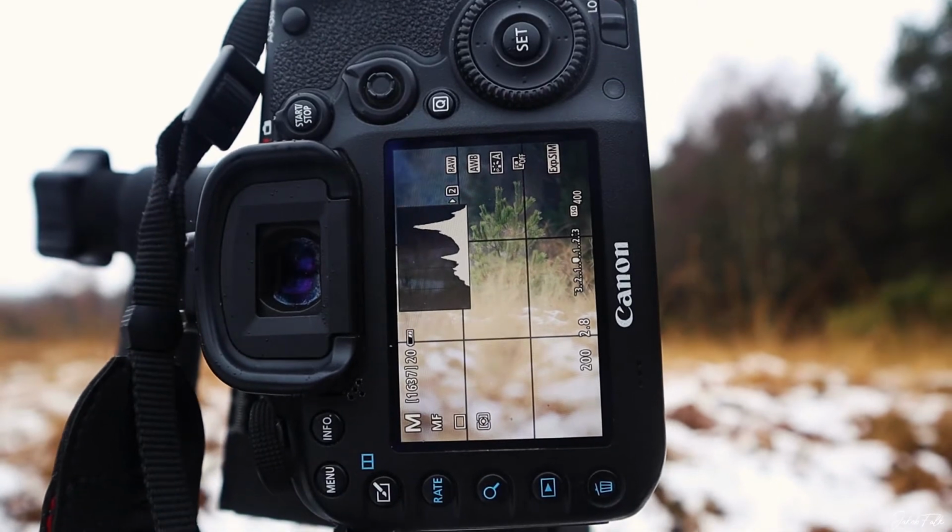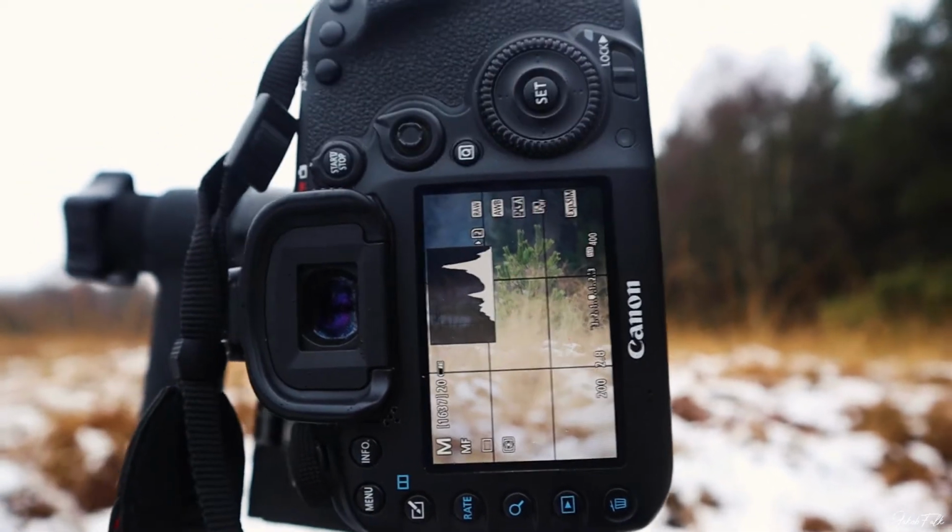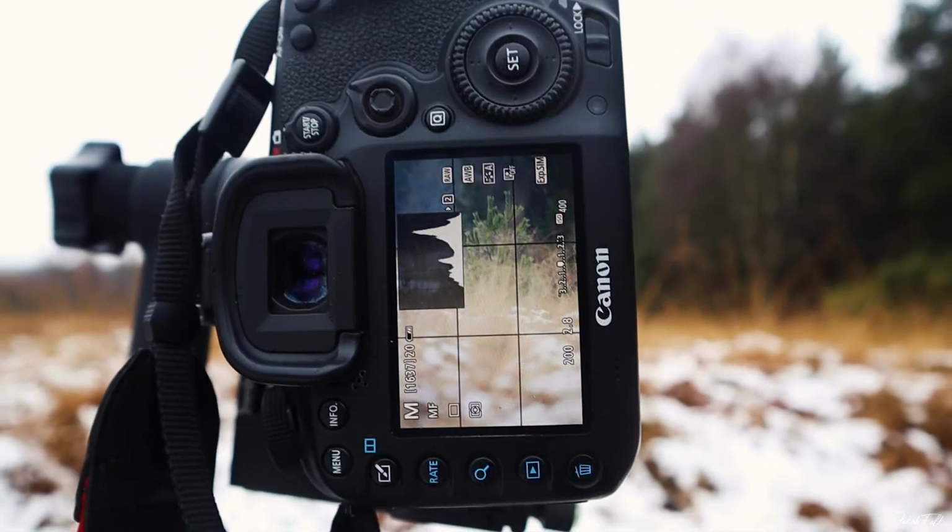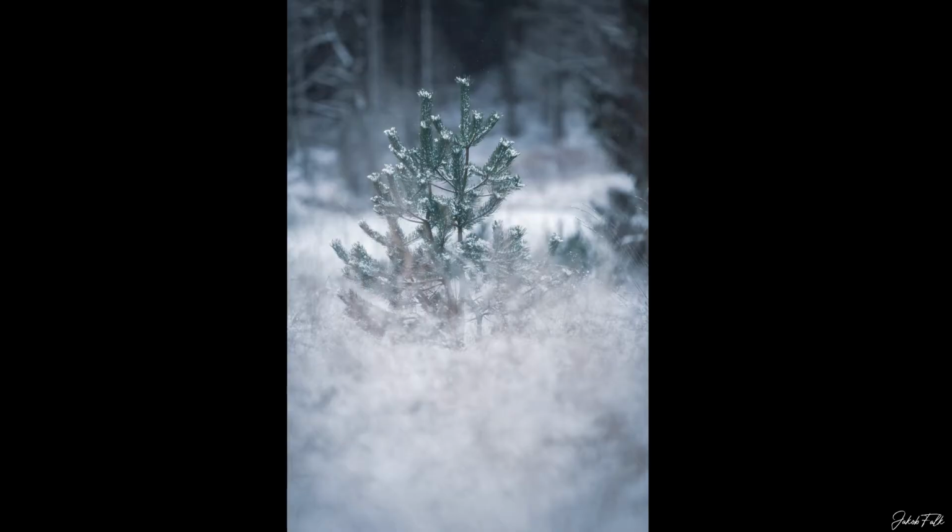I'm using a higher shutter speed to try to capture if there was some motion in the photo. When I took this photo, you can see here, there was a little bit of snowing, and then I used a higher shutter speed to capture the snowflakes in the air falling down.